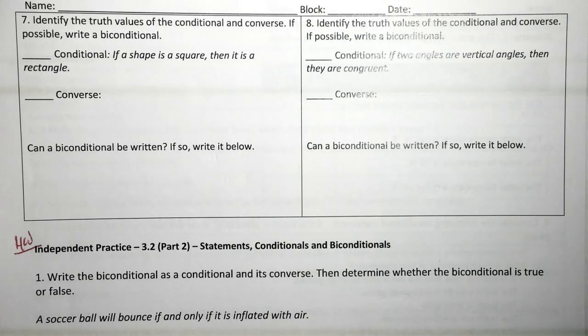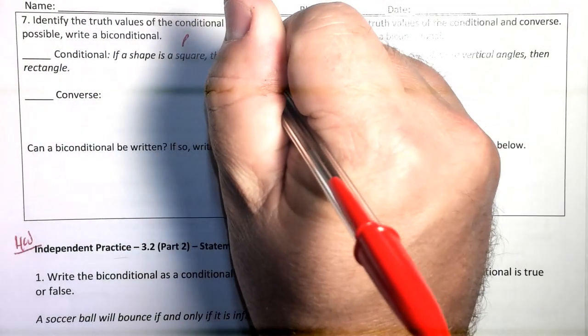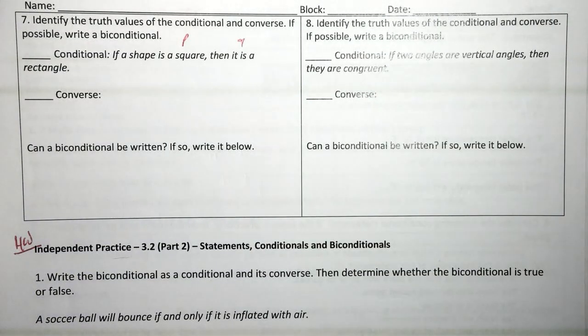Identify the truth values of the conditional and its converse, and if possible, write a biconditional. So the conditional says if a shape is a square, then it's a rectangle. So again, this is your P, this is your Q, and this is true. A square is a special type of rectangle.